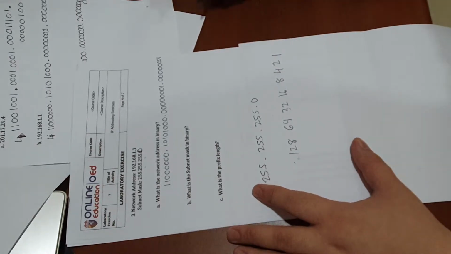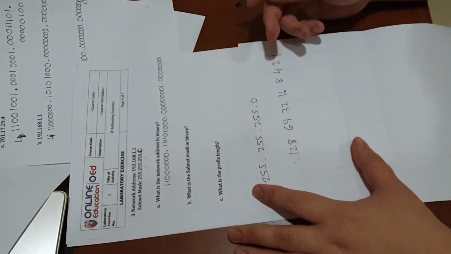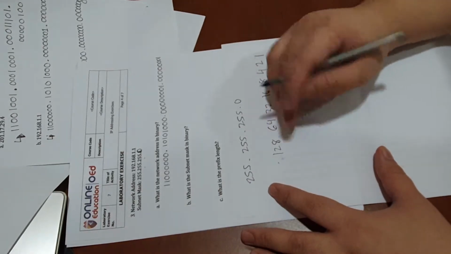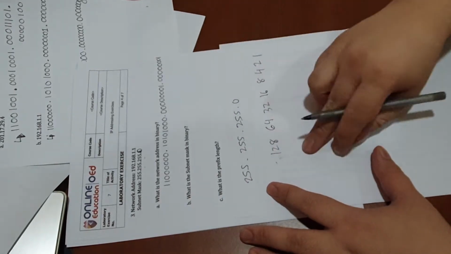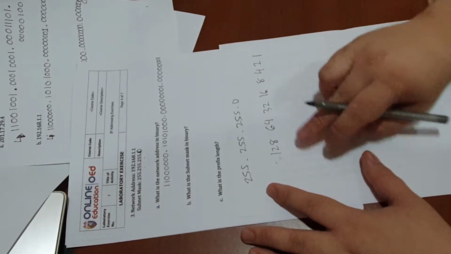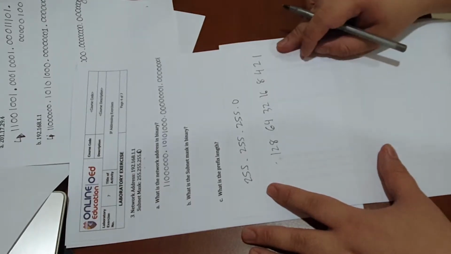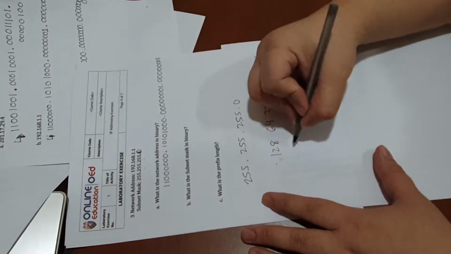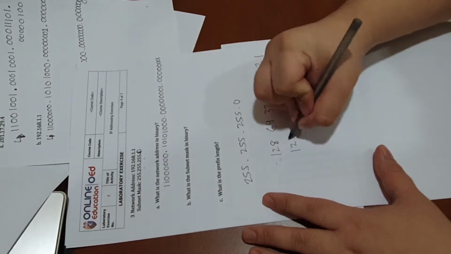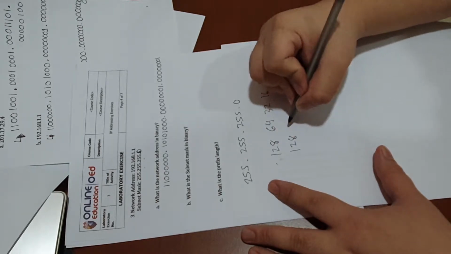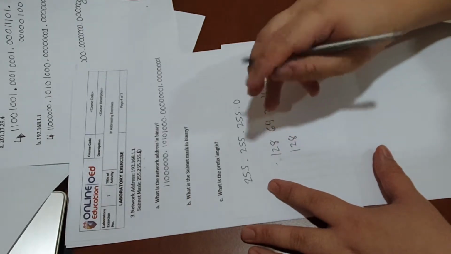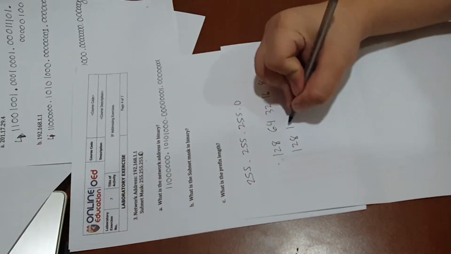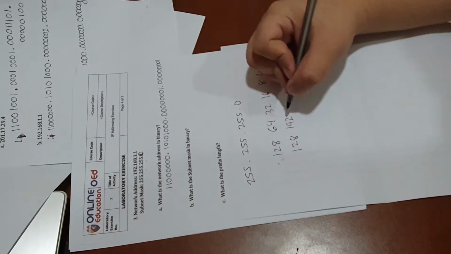Once we add them up, for example, 128 plus 64, that is 192, right?